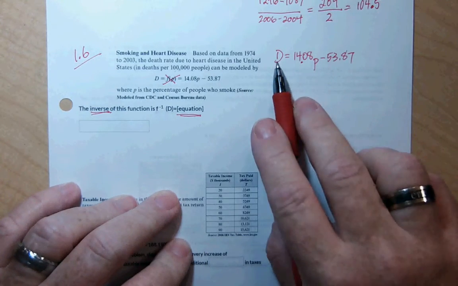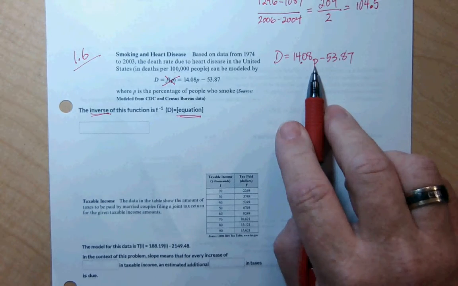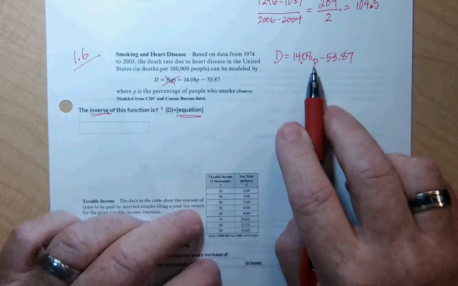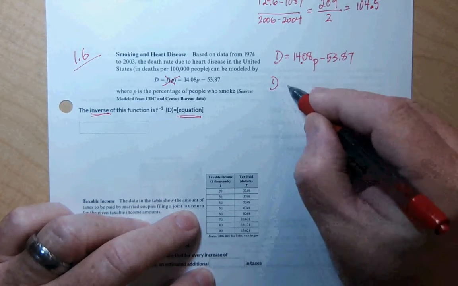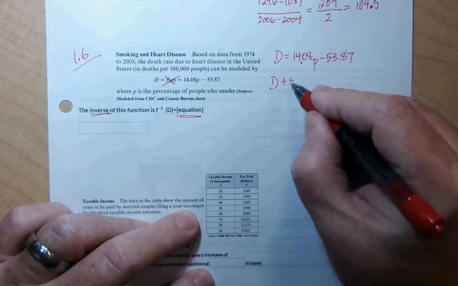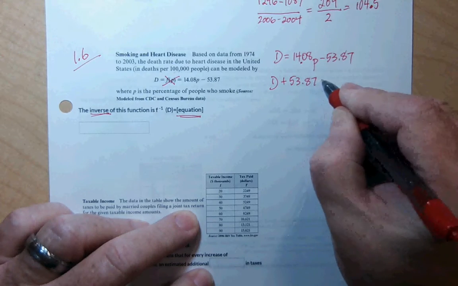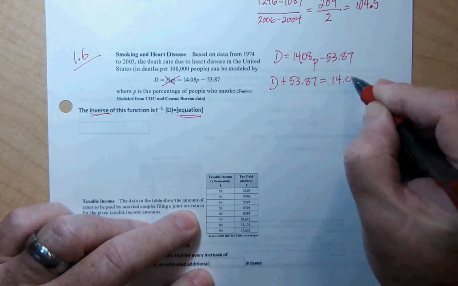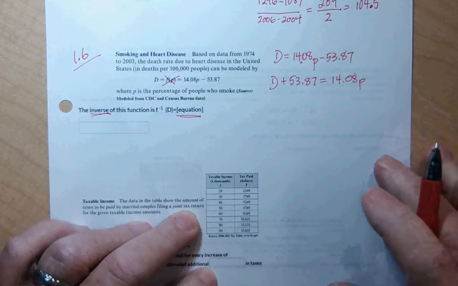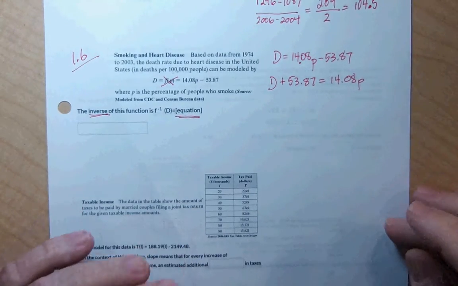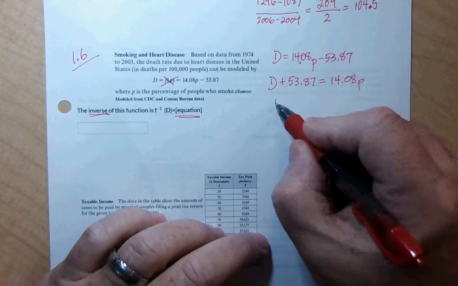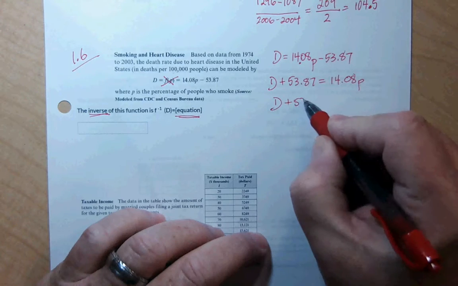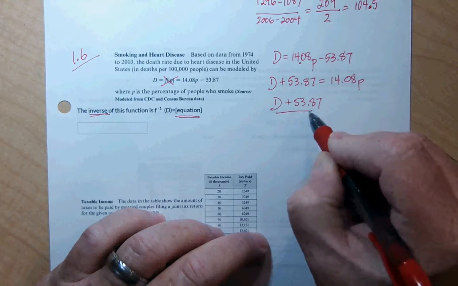This was our output, this is our input, we want to flip that. That's the point of inverse. So let's solve for P. I'll just do these steps. You stop me if you don't know what I'm doing, because it's just algebra. Move the 5387 to the other side by adding to both sides. Then it's a divide.